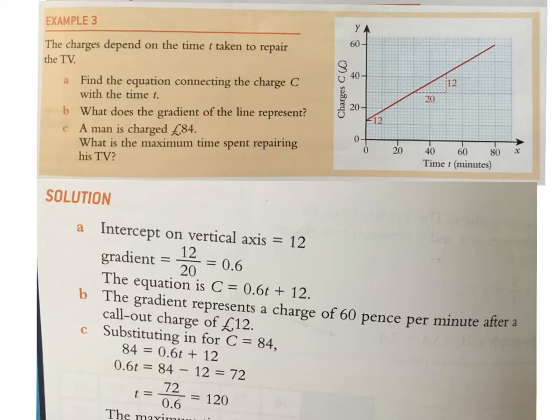So remember the equation is y equals mx plus c for a straight line, which is what that is. Y we said is capital C, the charge. X is the time taken, t, and then the y-intercept is still c, but let's put that as small c. So that straight line is this here, but we need to find m and c. How do we do that? Well, small c is the intercept on the vertical axis, which is 12. So it crosses the y-axis at 12. So you could write that as C equals mt plus 12.